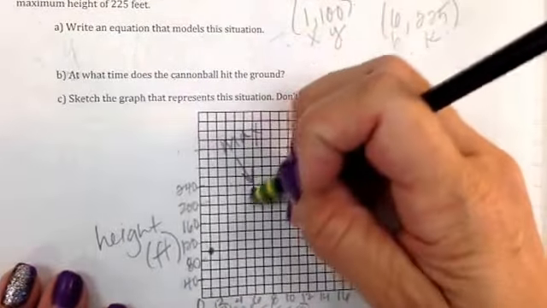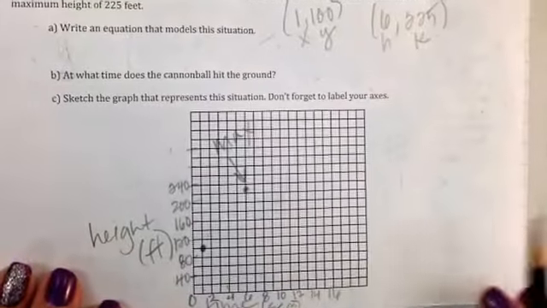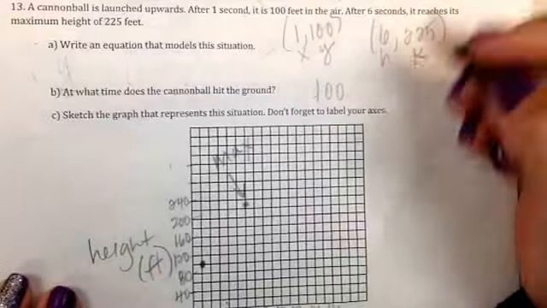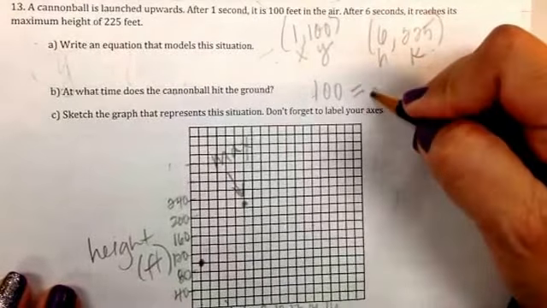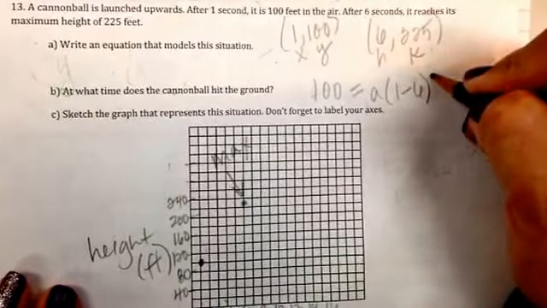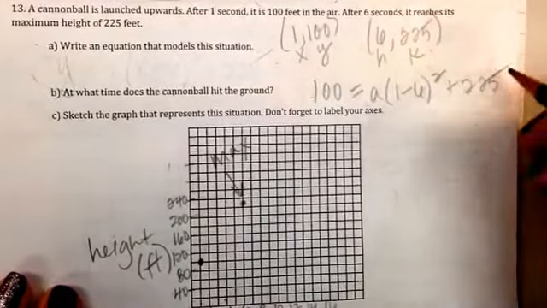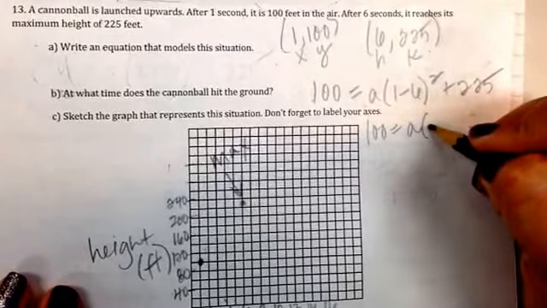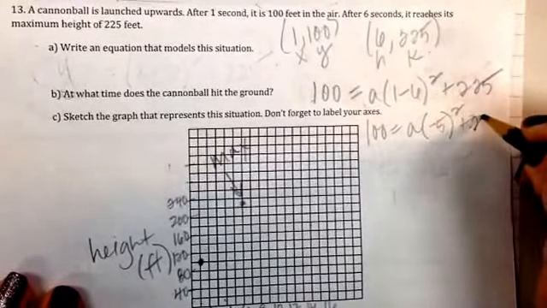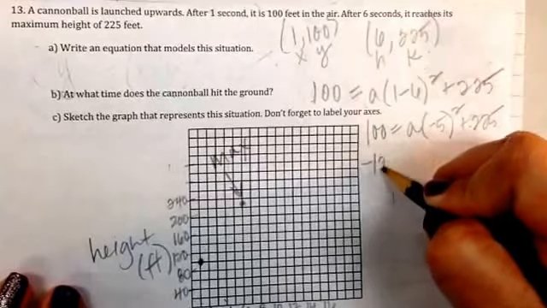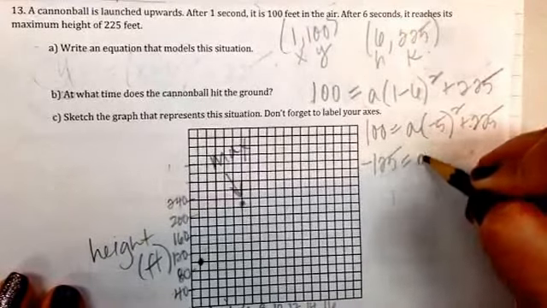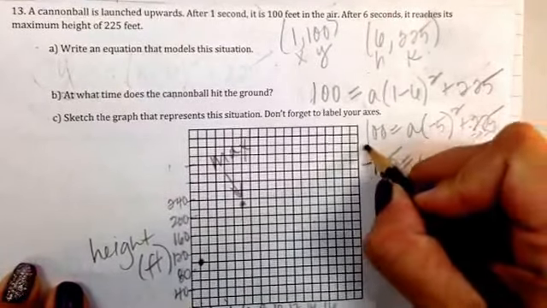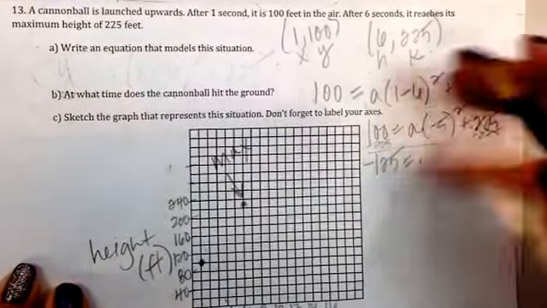I need to have some more points, and I look at what I'm asked to do: write an equation. So the first thing I'm going to do, using a point and the vertex, is plug it into vertex form. y equals a times (x minus h) squared plus k. So I'm plugging in the values for x, y, h, and k. 100 is equal to a times (negative 5) squared plus 225. I'm going to subtract 225 from both sides. While I'm simplifying, taking 225 away from both sides would give me the negative 125 I just wrote down.